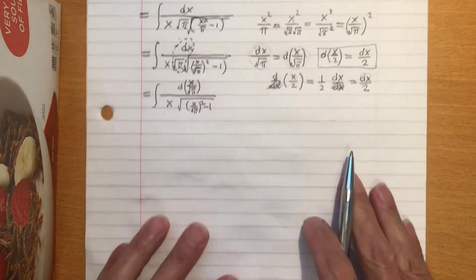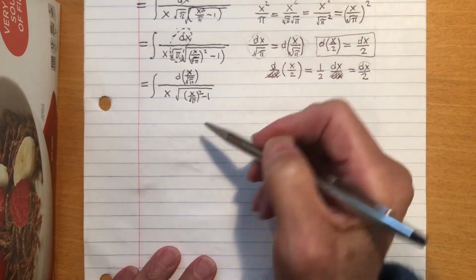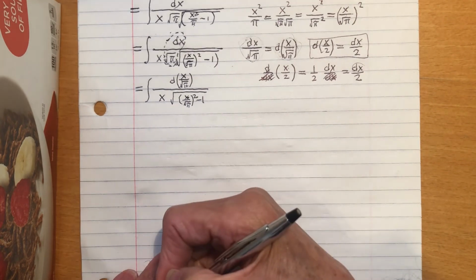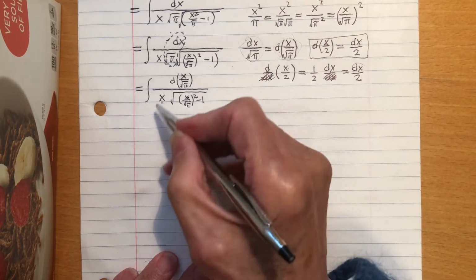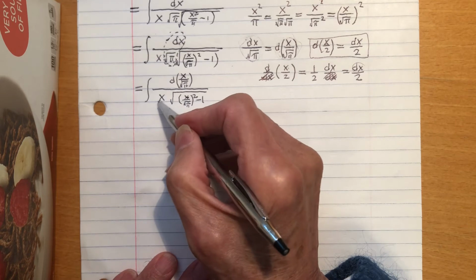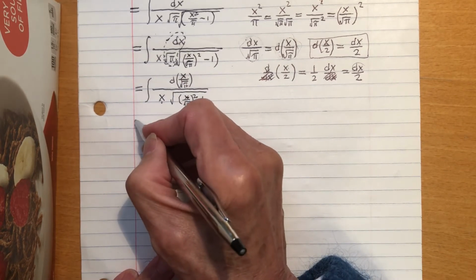Now look, I have x over root pi here, and x over root pi here. But here I have only x. I want to make this x over root pi. So how do I do that?